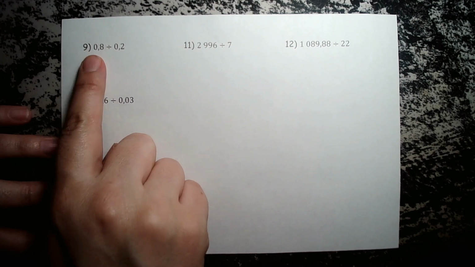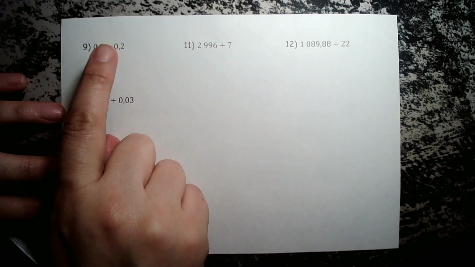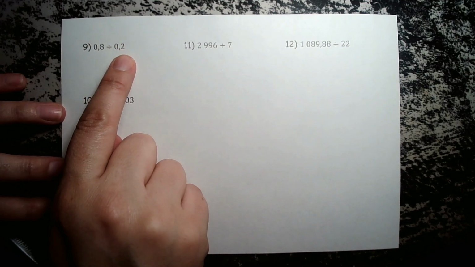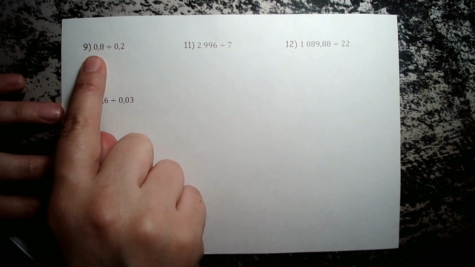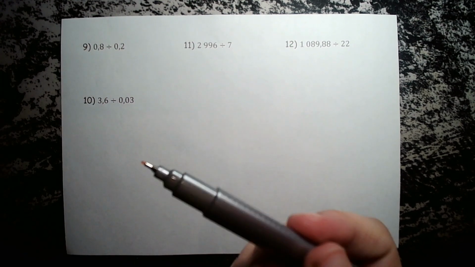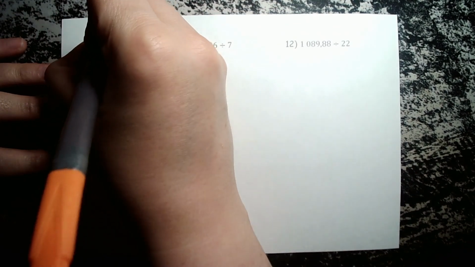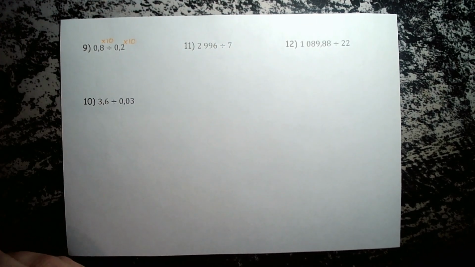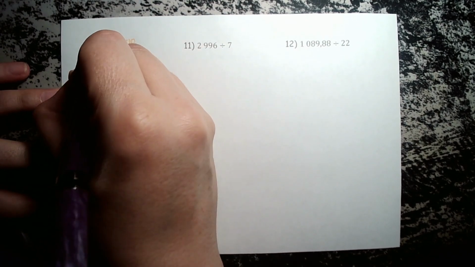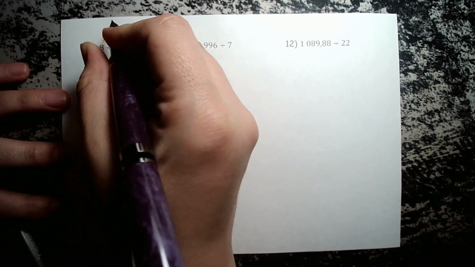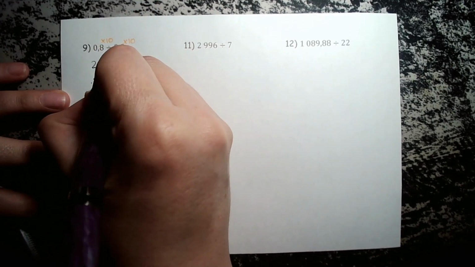Number 9, 0,8 divided by 0,2. Now here, our divisor is not a whole number. So we need to change that one into a whole number. If we multiply this one by 10, because that would make it a whole number, we would also need to multiply this one by 10. So make a note of what you do with your pencil. So now we just do long division with our results. We have now 2, divide that into 8. 2 into 8, 4 times. And therefore our answer is 4.